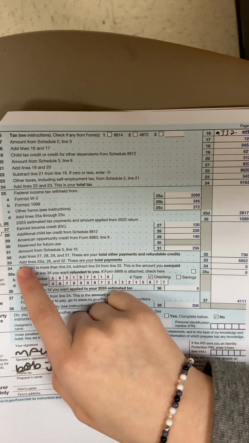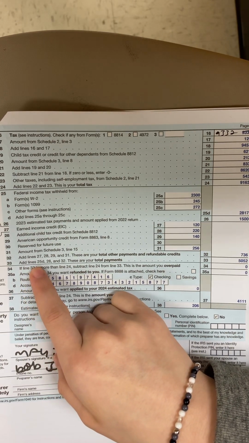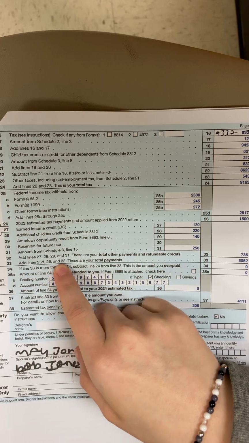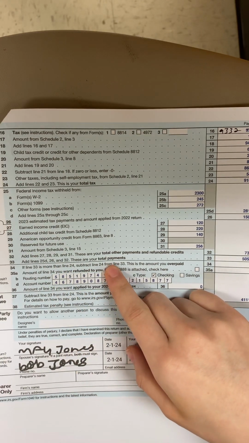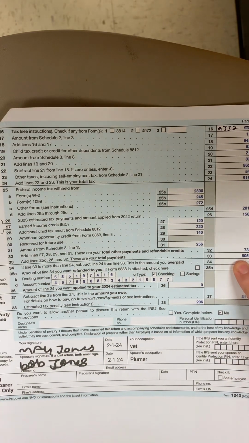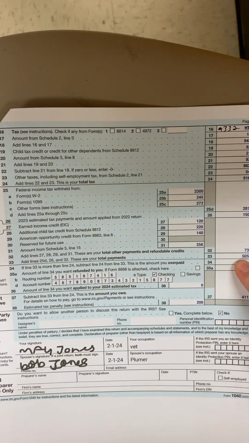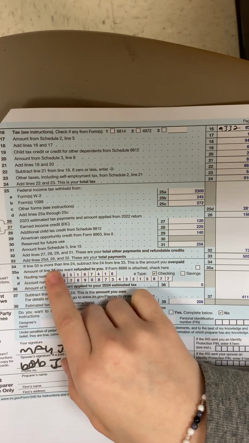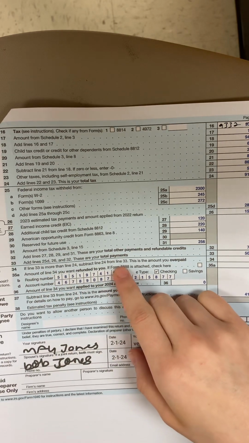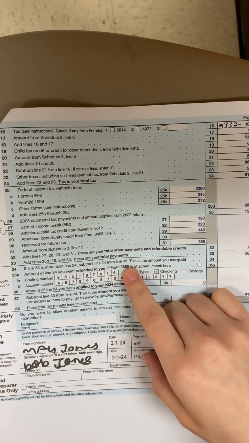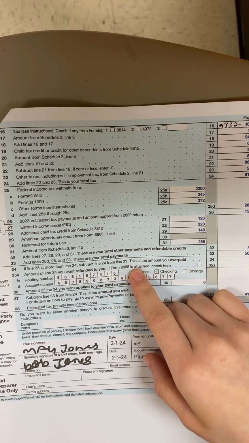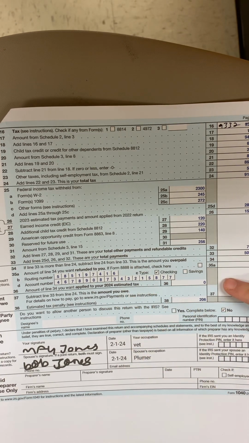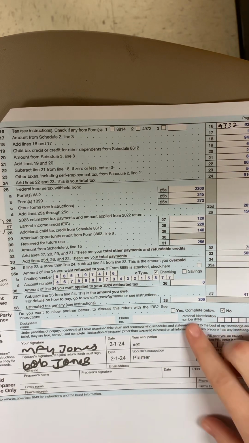If we come down to line 33, it tells us to add lines 25D, 26, and 32. This is your total payment. And that's the answer for that. If we come down to 34, it says if line 33 is more than line 24, you subtract line 24 from line 33, and that's the amount you overpay. But our client did not overpay, so we did not do this.